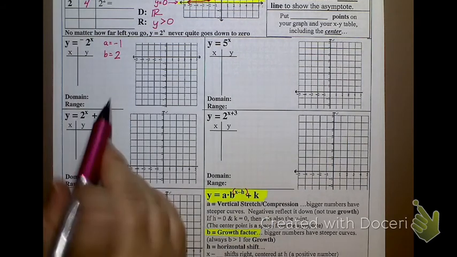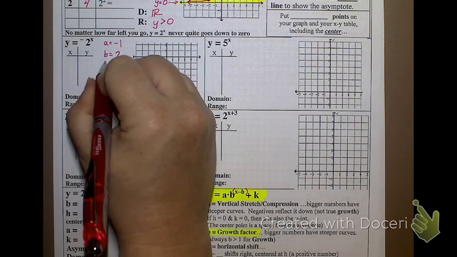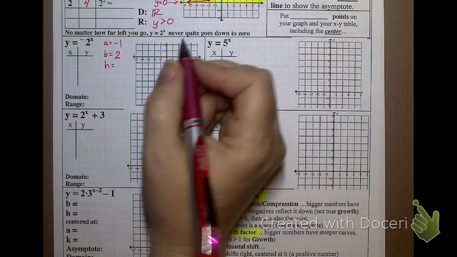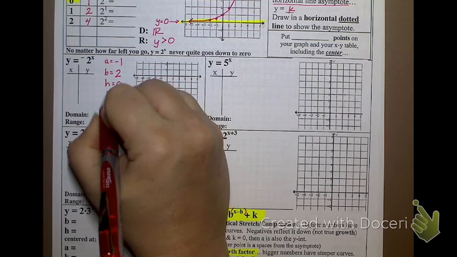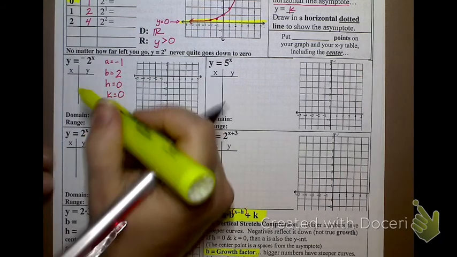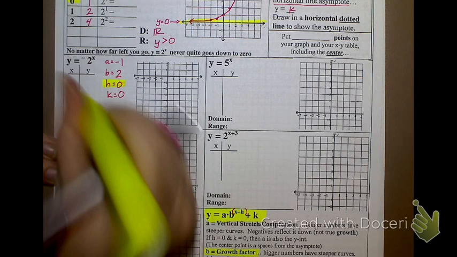What do you think an A value of negative 1 does? Vertical reflection, just like it always has. What is H? 0. And K? Also 0. So H tells us what? It tells us the starting point of our XY chart.